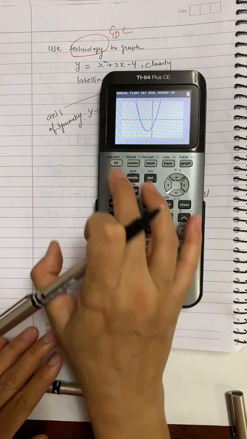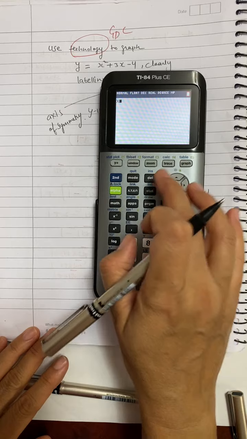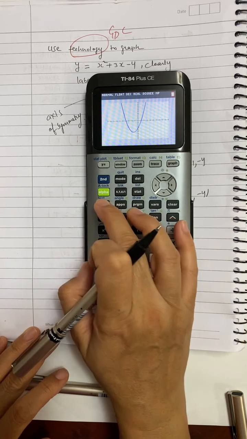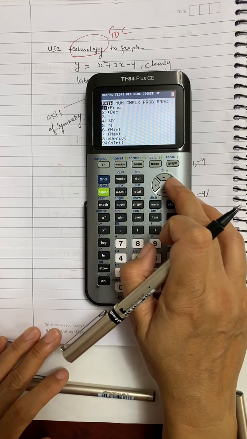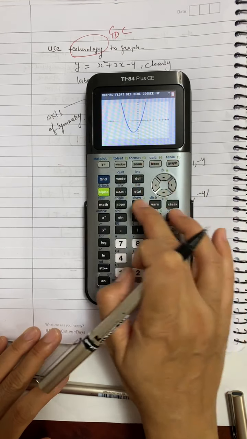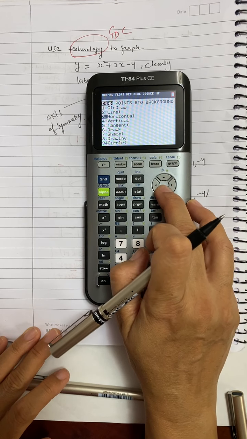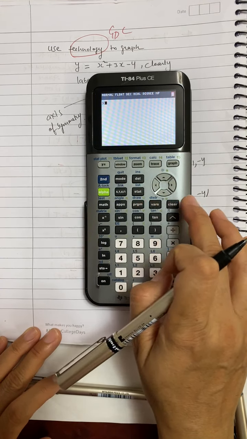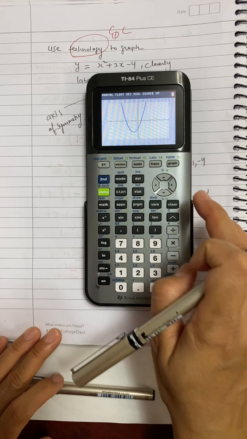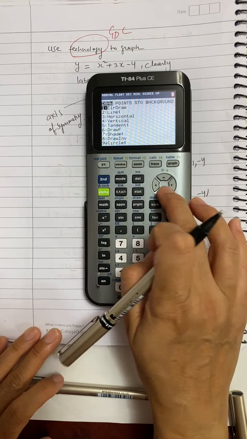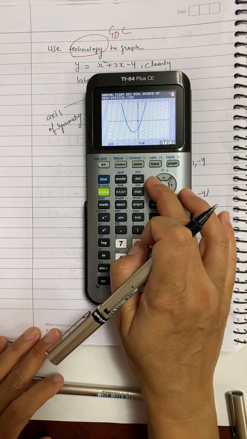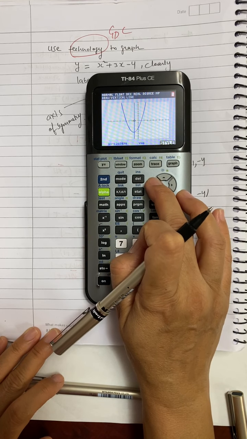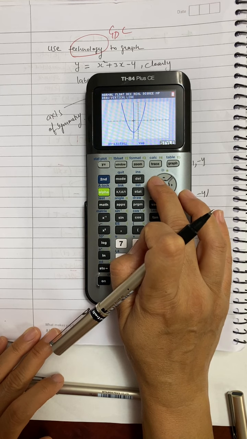So if I draw a vertical line here, you can see this is the axis of symmetry.